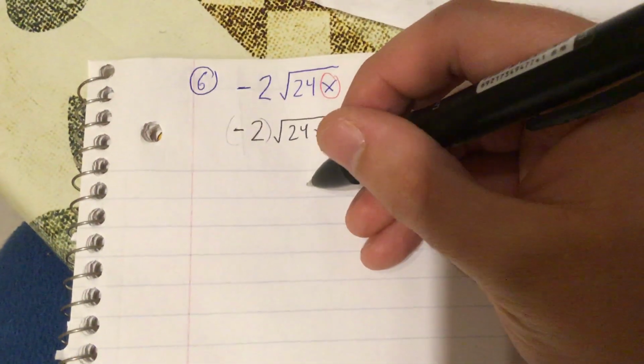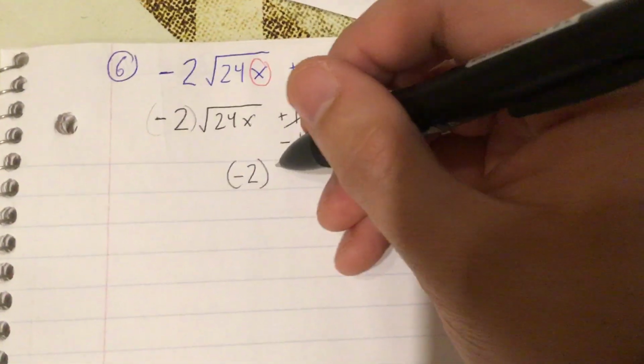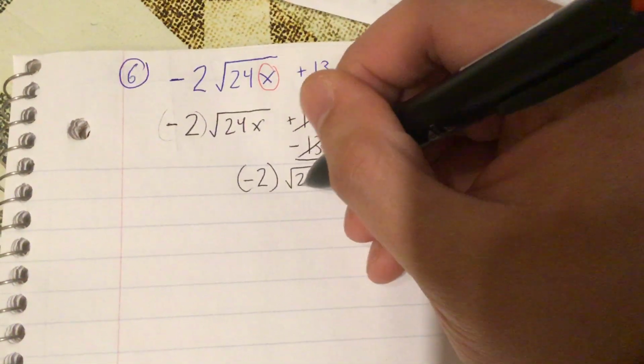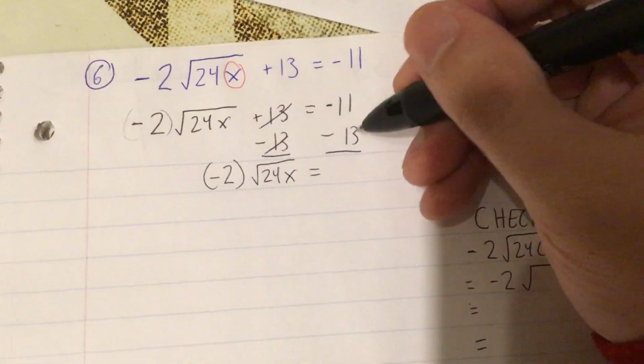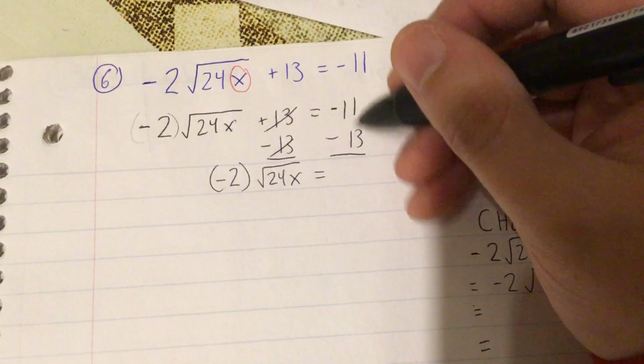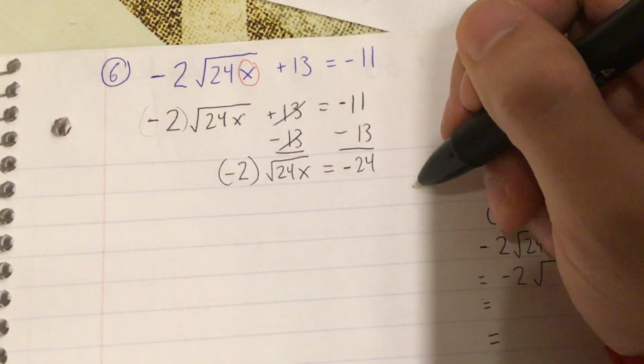So I've got -2 times the square root of 24x is equal to, well, negative minus positive 13 gets combined and becomes more negative, so that becomes -24.